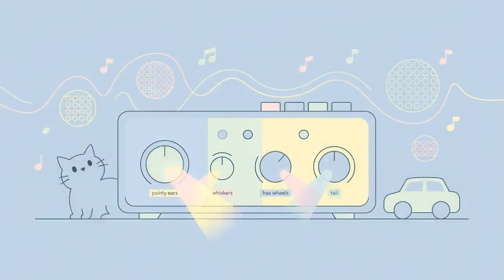If the network turns up the volume on pointy ears and whiskers, those features matter more when looking for a cat. If it turns down "has wheels," that feature gets ignored. The network learns which knobs to turn and how far.